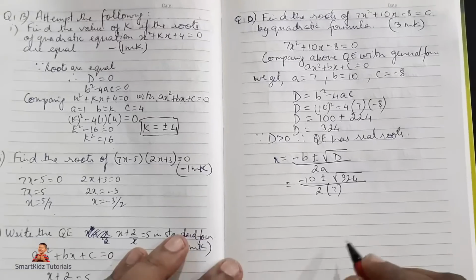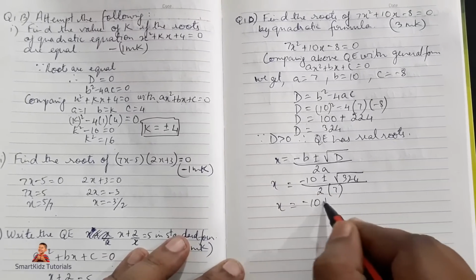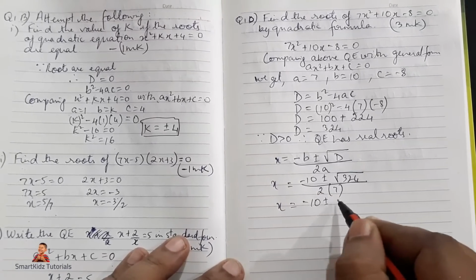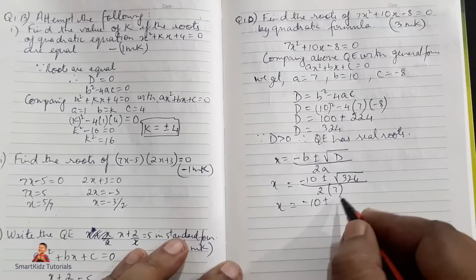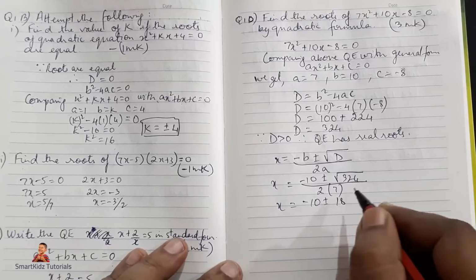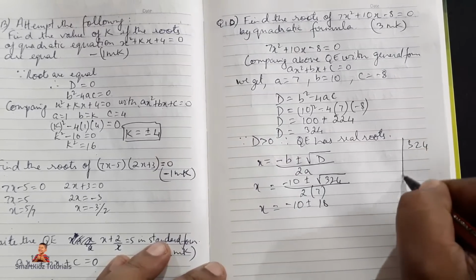Okay, then moving further, put x equals minus 10 plus or minus the square root of 324, which we will get as 18. You can find out the factors also. You can do it over here and you will get the factors.